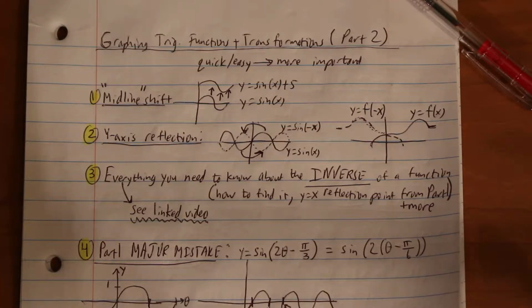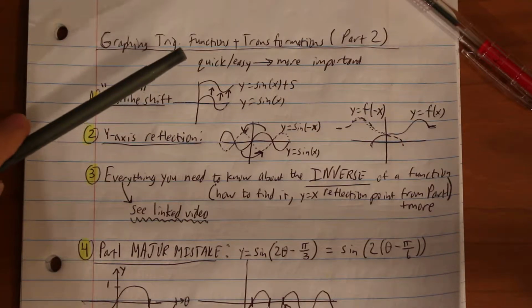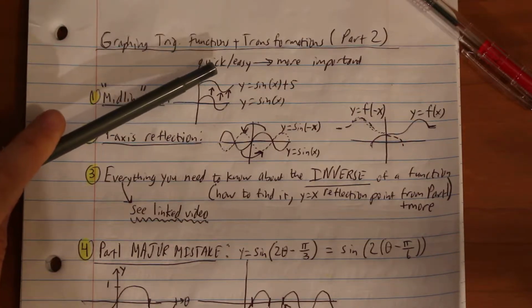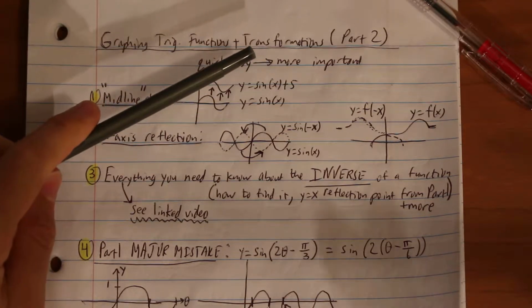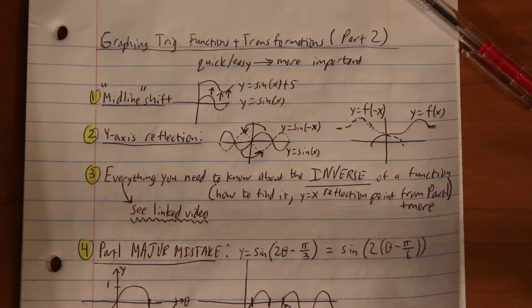Alright, so the layout of this video, we're gonna go from fairly quick and easy points to more important and slightly more complicated points. Alright, so quick thing number one.